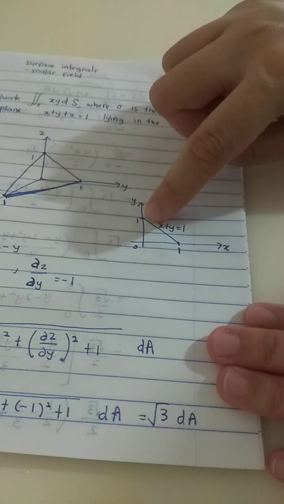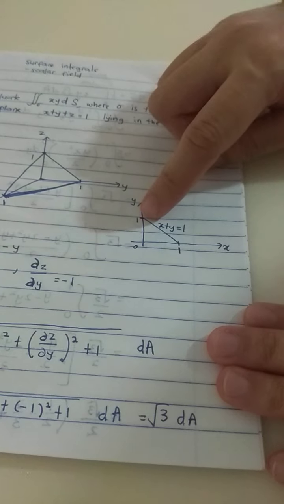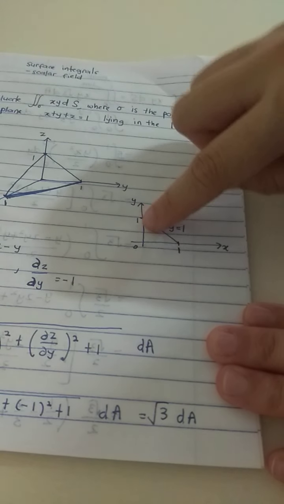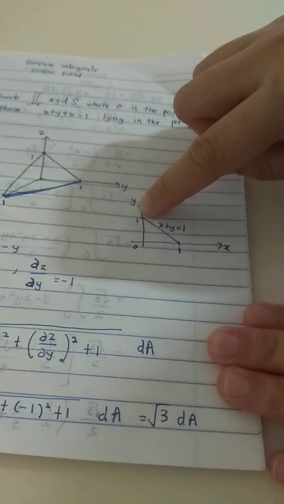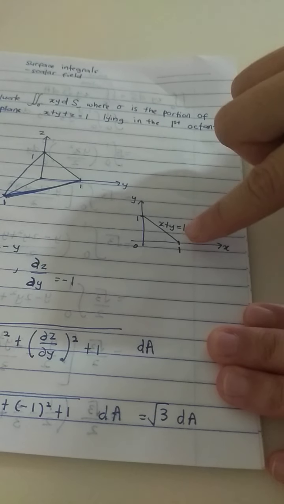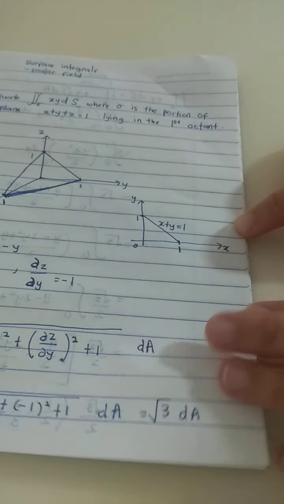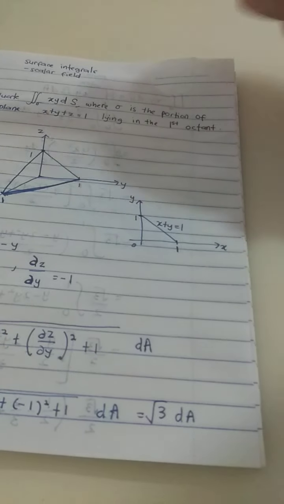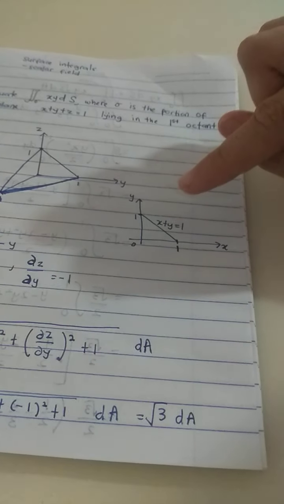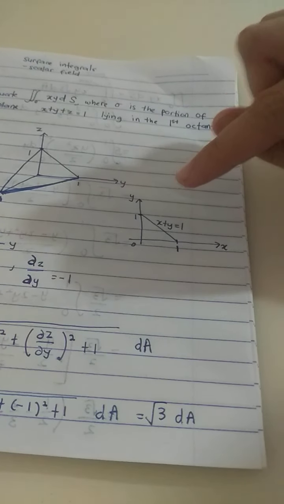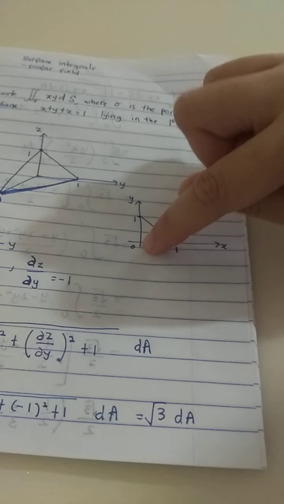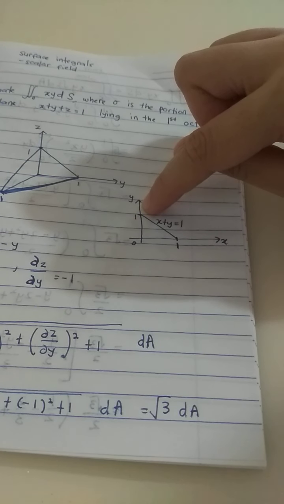This line segment connects x equals 0 and the point x equals 1. Therefore, the first line that we meet is x equals 0.